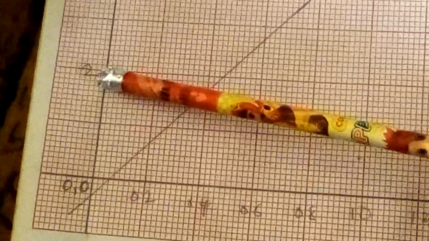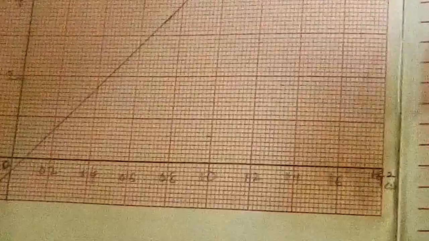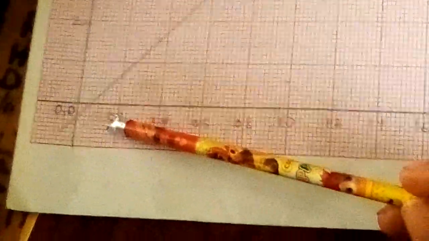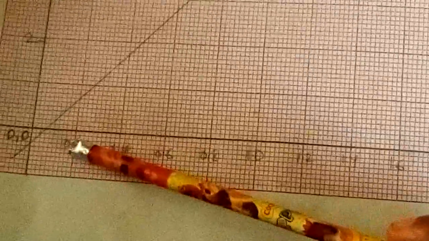Then for this other axis, the values of t squared are small values from 0.9 to 1.87. We'll give 1 cm to 0.2 unit, so one box is 0.2 unit.